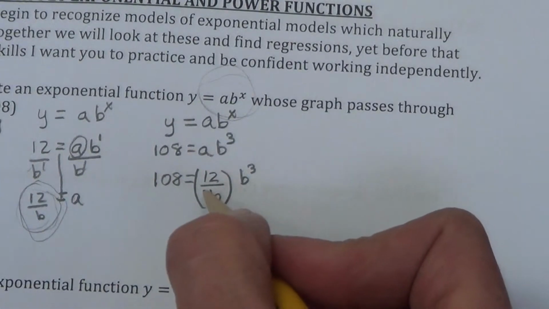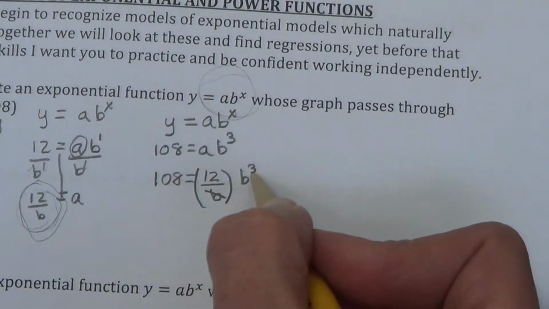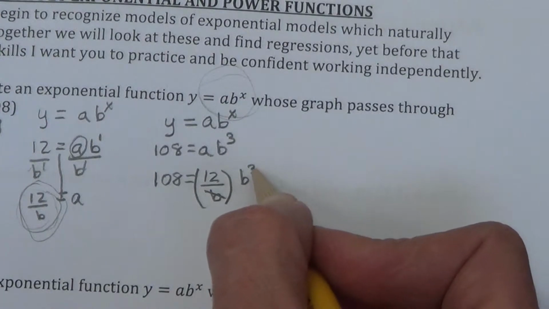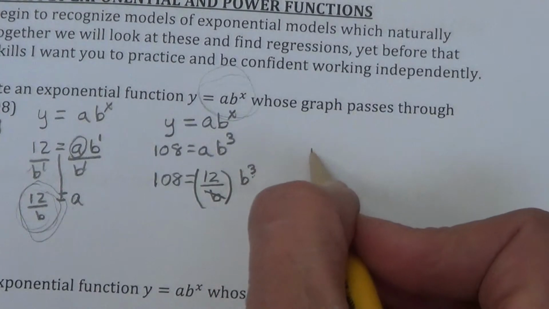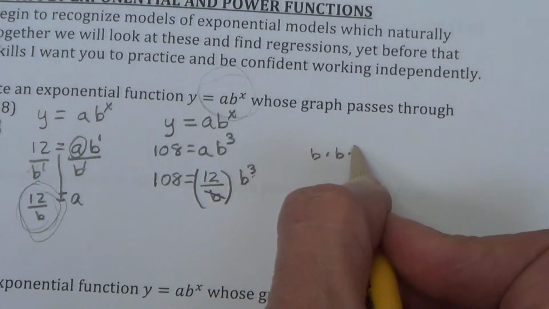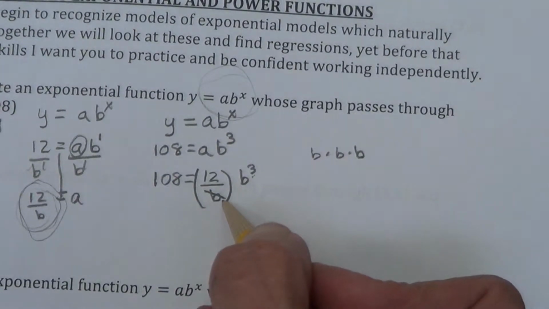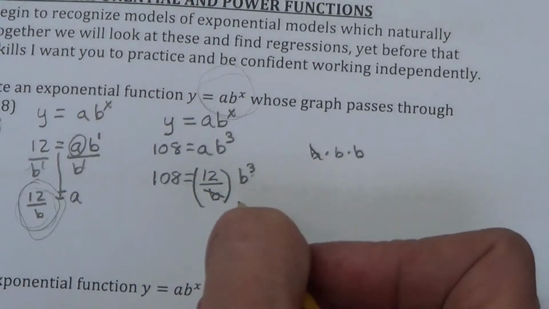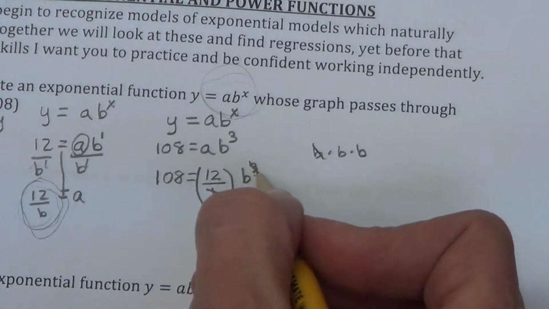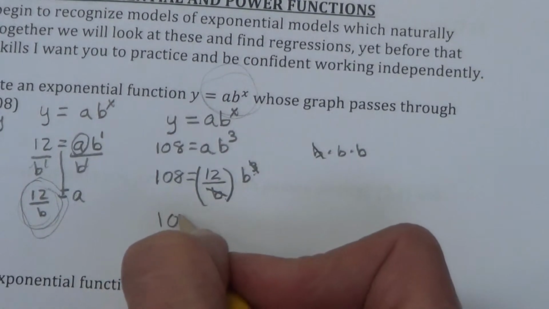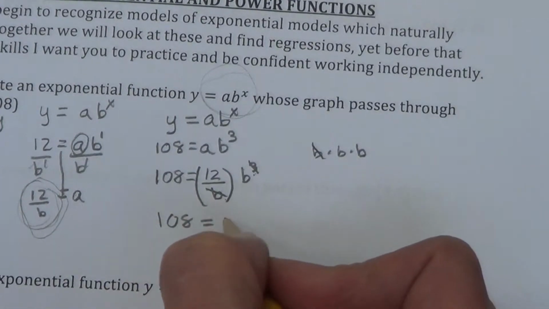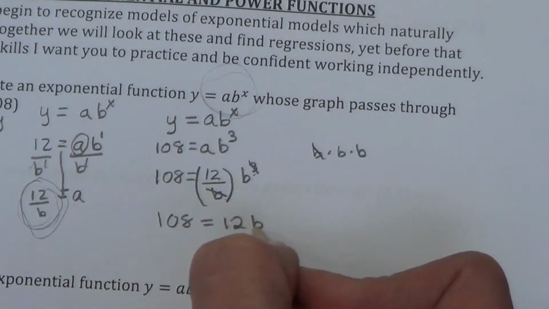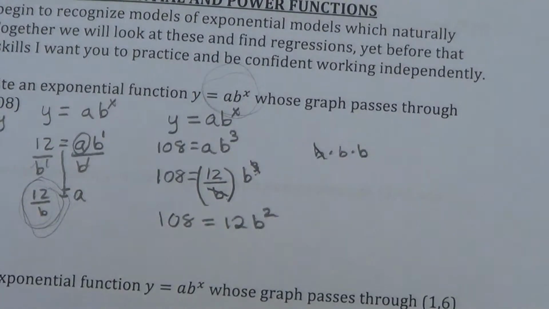So we can reduce, b goes in there once. There's 3 b's up here. B cubed is b times b times b. So if this cancels with one of these, we have b squared left. So we have 108 equals 12 times b squared.